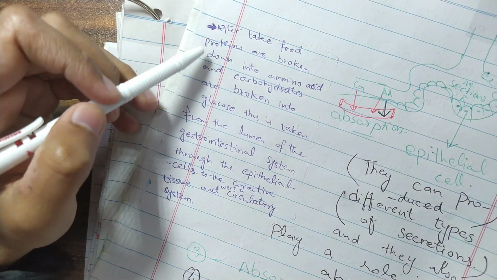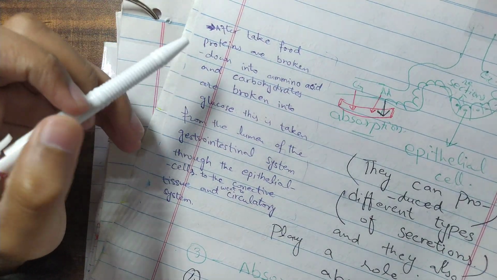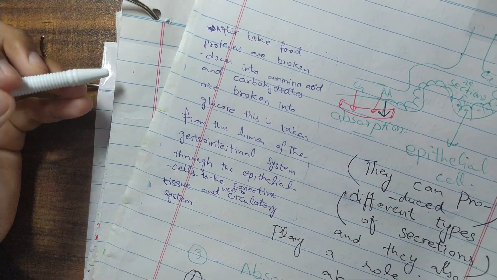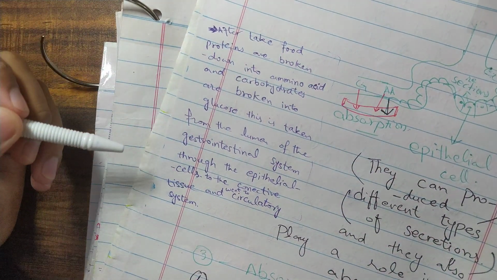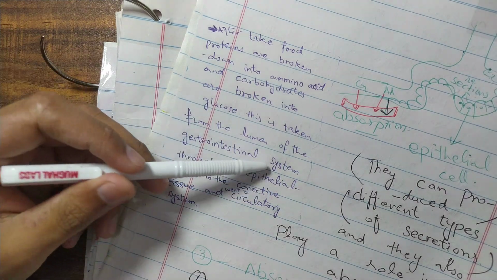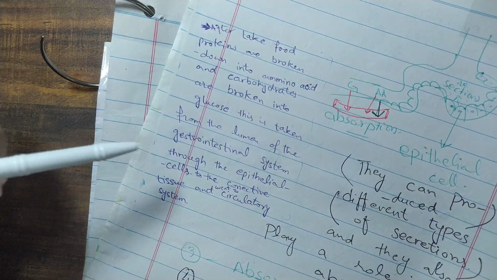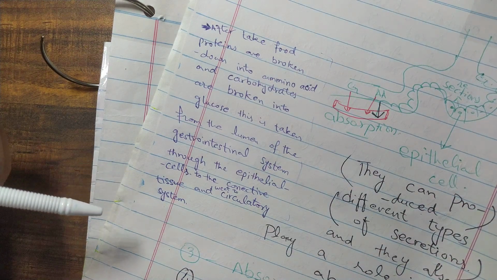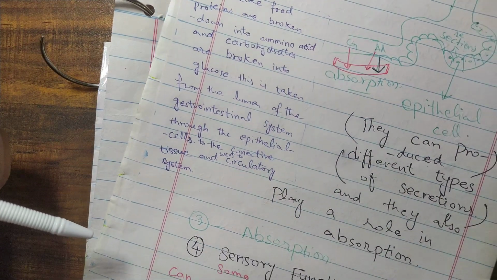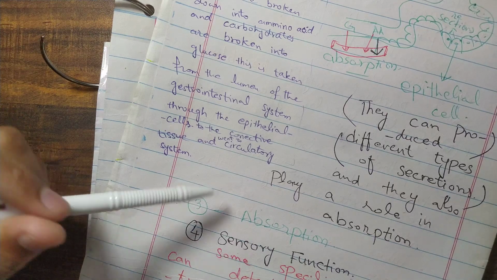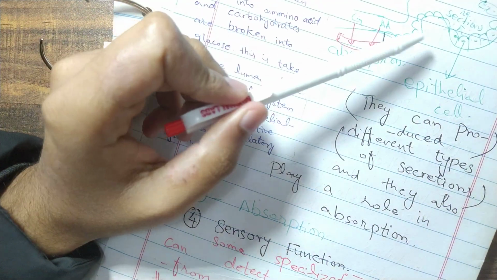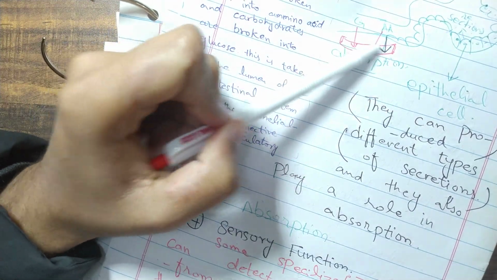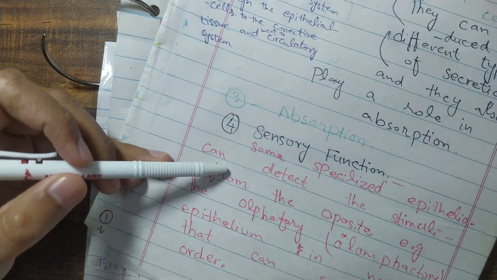After taking food, proteins are broken down into amino acids and carbohydrates are broken into glucose. This is taken from the lumen of the gastrointestinal system. Here is the lumen. Through the epithelial cell to the connective tissue and then into the circulatory system. Epithelial, then connective tissue, and then into the circulatory system. Okay.